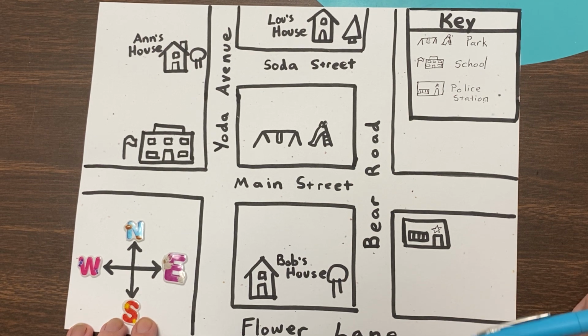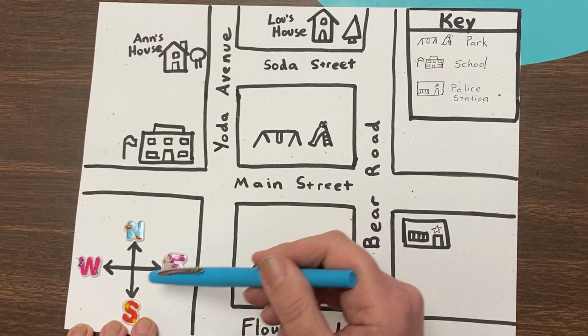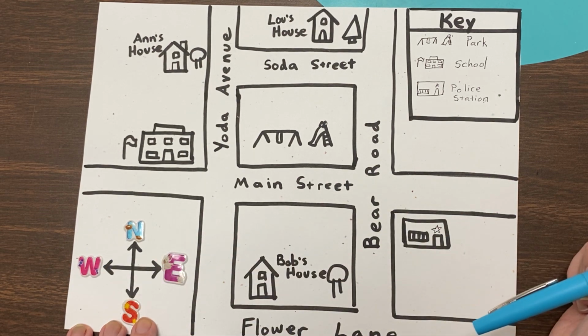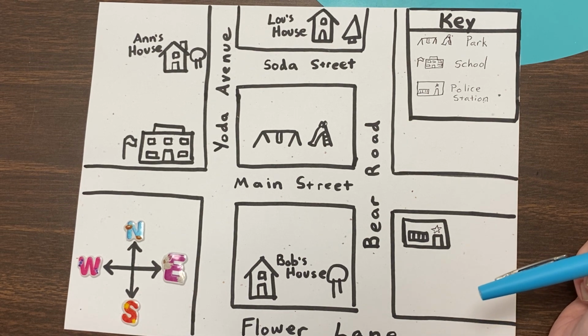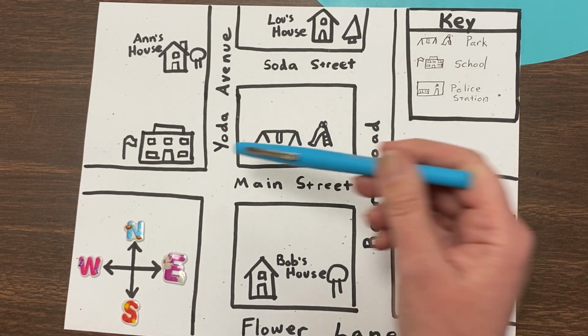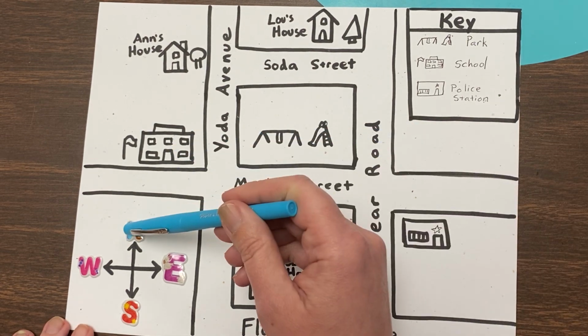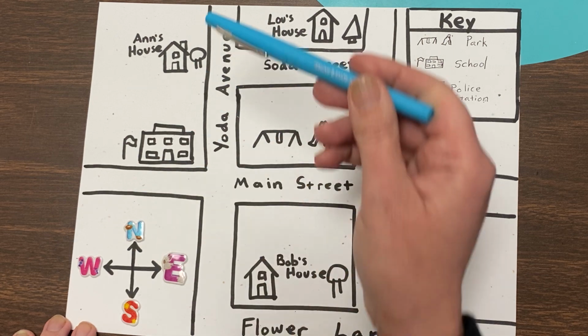Now, using north, east, south, or west, fill in the blank. Anne lives blank of the school. North, east, south, or west.